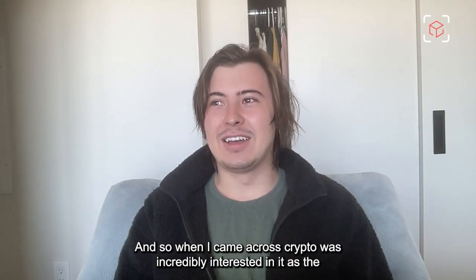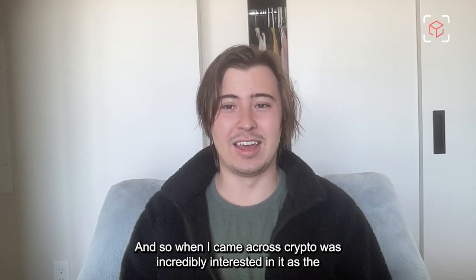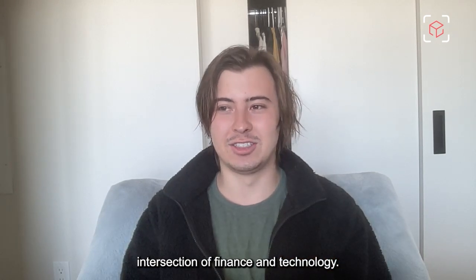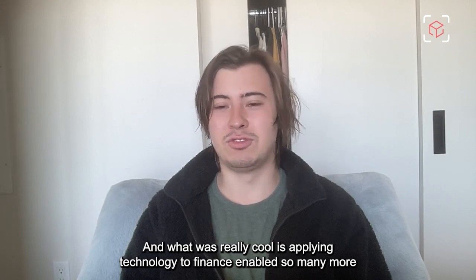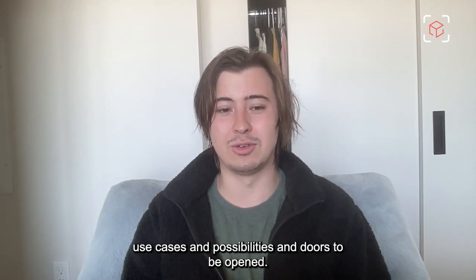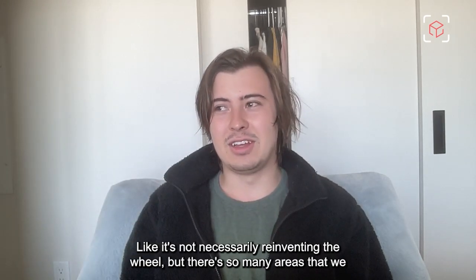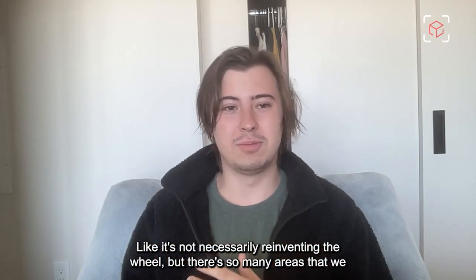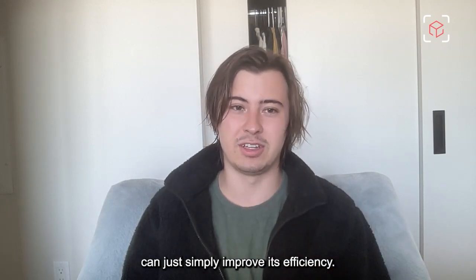And so when I came across crypto, I was incredibly interested in it as the intersection of finance and technology. And what was really cool is applying technology to finance enabled so many more use cases and possibilities and doors to be opened. It's not necessarily reinventing the wheel, but there are so many areas where we can simply improve its efficiency.